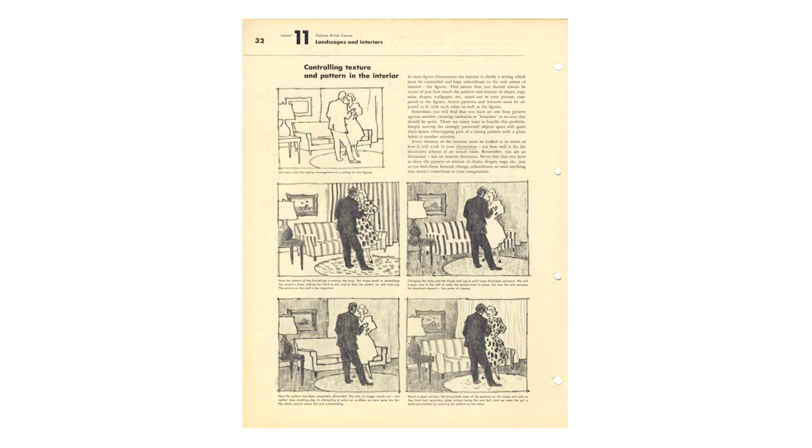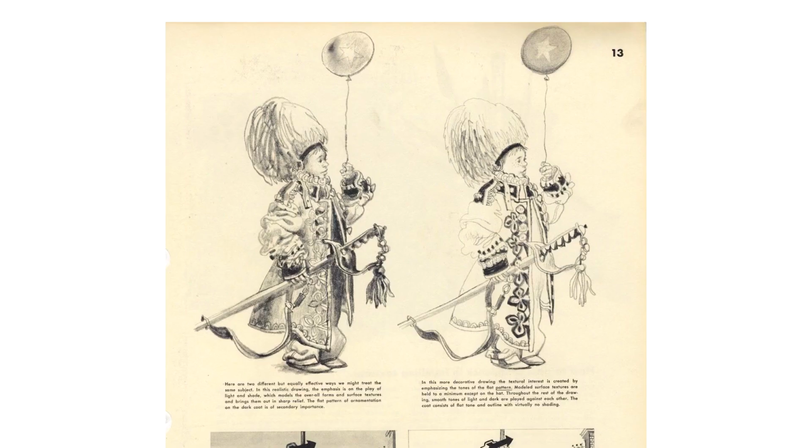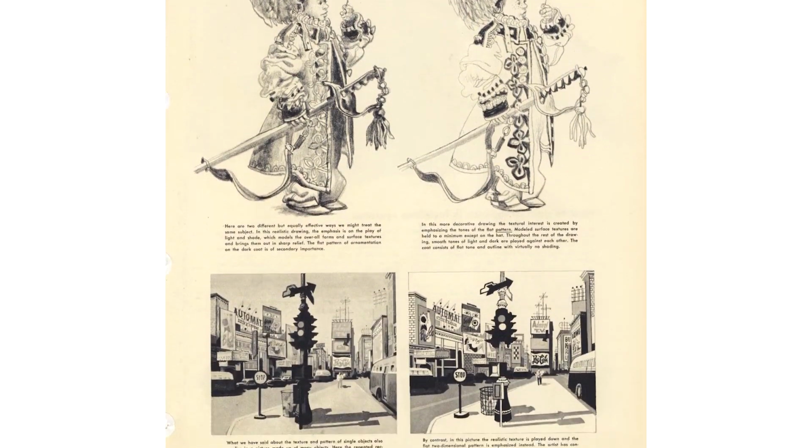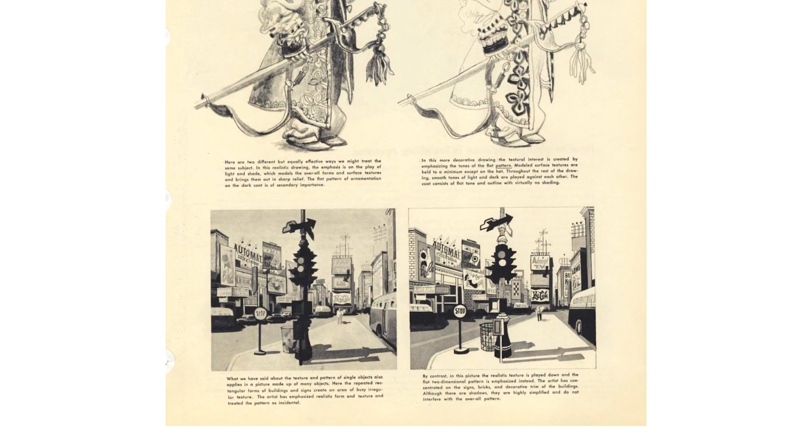I think we went over this in a prior week, but this was varying textures. And you can see the drawing on the left has a little bit more to do with light versus shadow. And then the one on the right is really more about local values and the patterning of the local values. Same thing here.